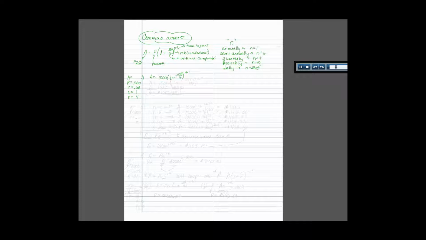Now you can do this in one step with your calculator, but you've got to be a little bit careful. So I'm going to show you the keystrokes to enter this. So you would put 1,000 parentheses 1 plus. Now we want to put this in, and we want to put that in parentheses. So it's going to be inside parentheses 0.08 divided by 4. Close those parentheses. Close the main parentheses. That's that one. And this one. So I have inside parentheses, outside parentheses, and then it's going to be raised to the 4 times 1.